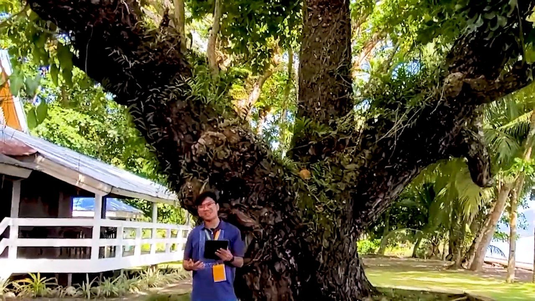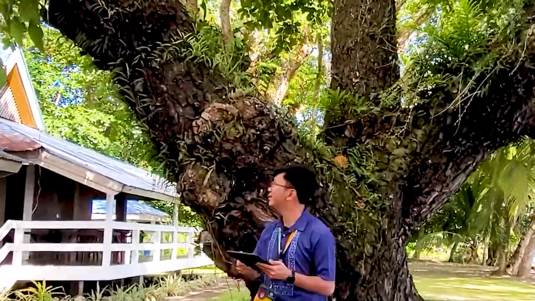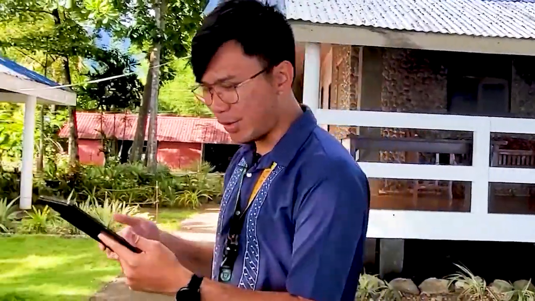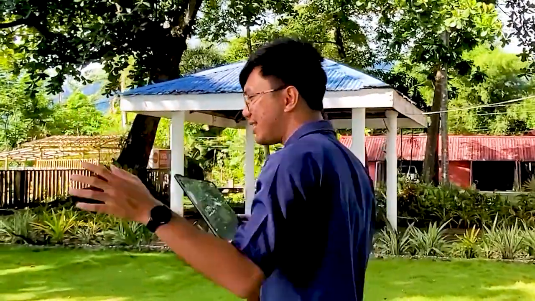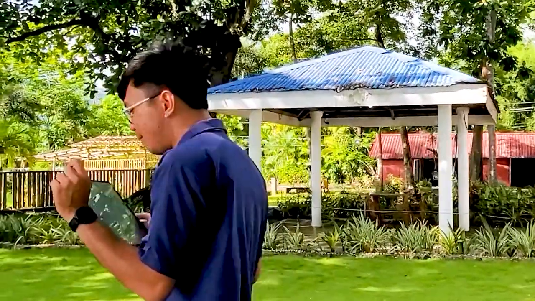Let's say I count 30 steps. You multiply it by your pace factor, then you can get the estimated distance from that point to that point. That is what we call pacing. So we measure the distance of 2 points by using our pace.